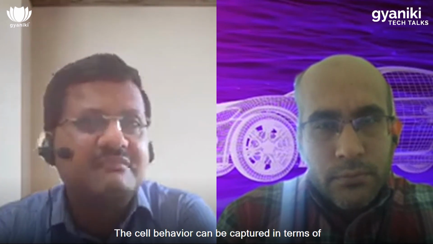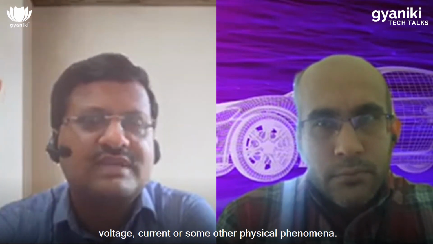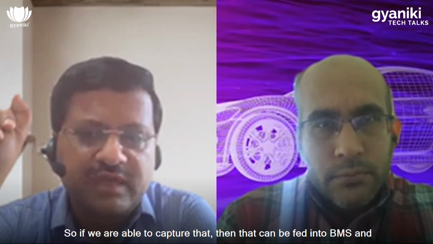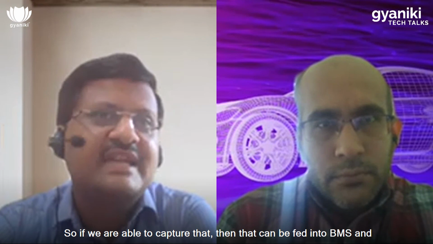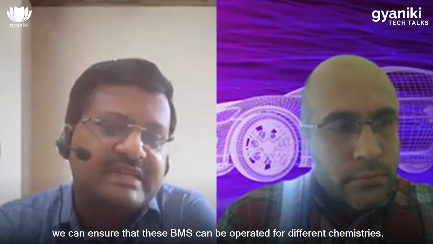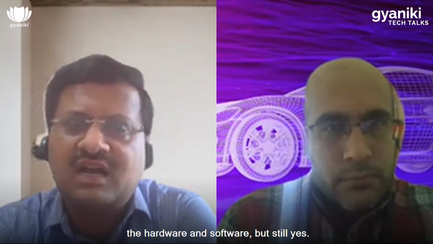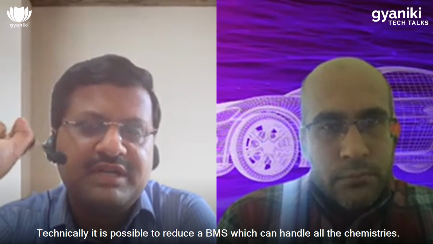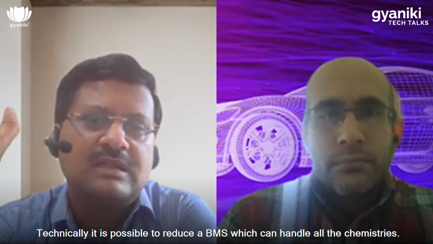The cell behavior can be captured in terms of voltage, current, or some other physical phenomena. So if we are able to capture that, then that can be fed into the BMS and we can ensure that this BMS can be operated for different chemistries. There could be some change required in the hardware and software, but still, by and large, yes, technically it is possible to produce a BMS which can handle all the chemistries.